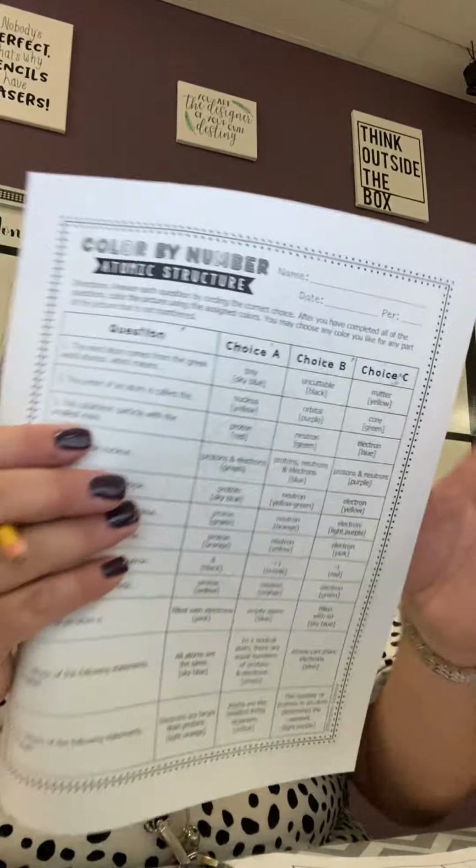Number 1 says, the word atom comes from the Greek word atomos, which means, we talked about this on Wednesday and on your video stuff from last week when we were still online. And our answer choices are tiny, uncuttable, and matter.